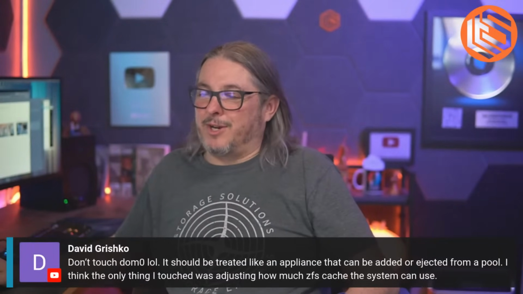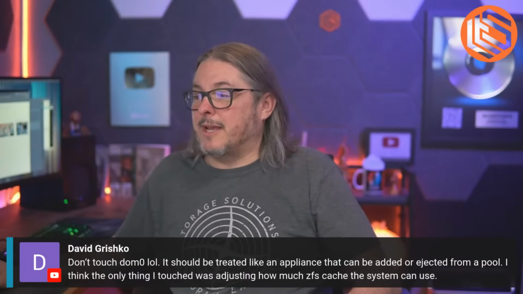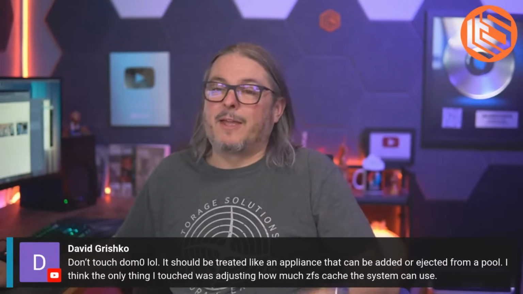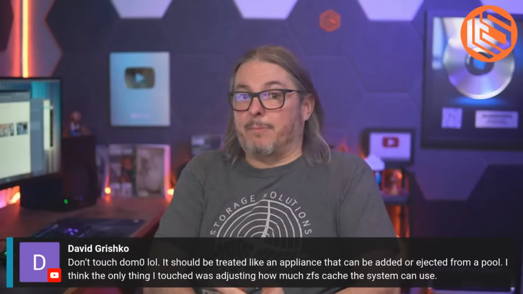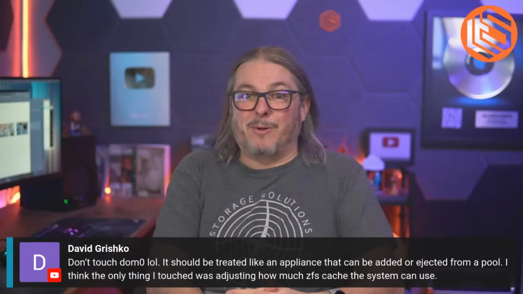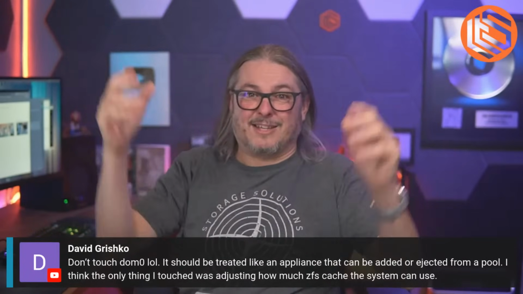Don't touch DOM0. That's right. Should you treat it like an appliance? Yes. This is part of the problem, is not treating your VMs like an appliance. That's the double-edged sword of Proxmox. If you treat it like an appliance, I think it works fine. But then people go, ooh, apt-get install all the things. Wow, look at this. Oh no, it broke.